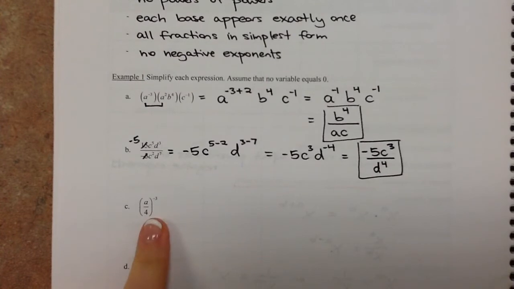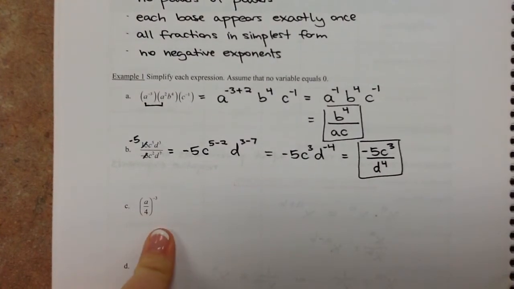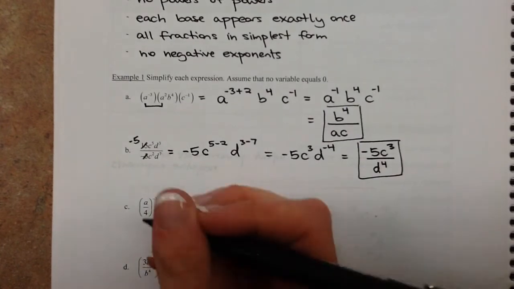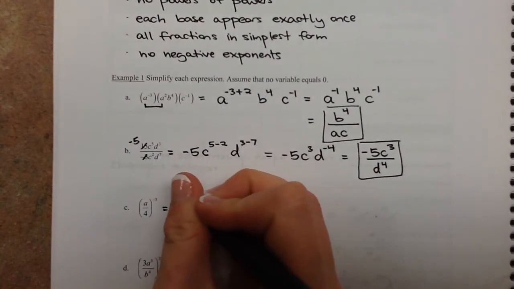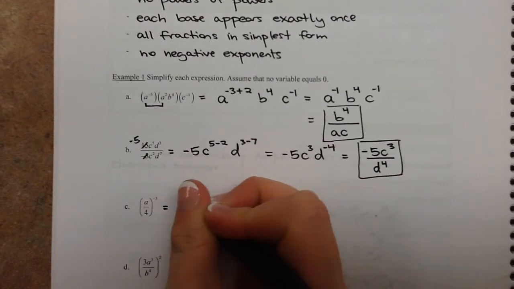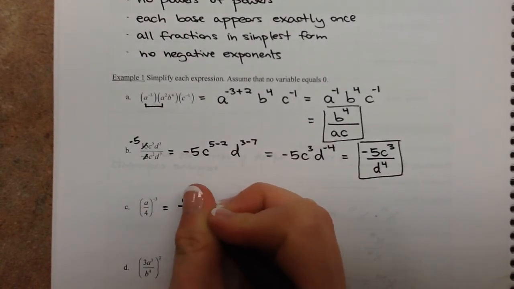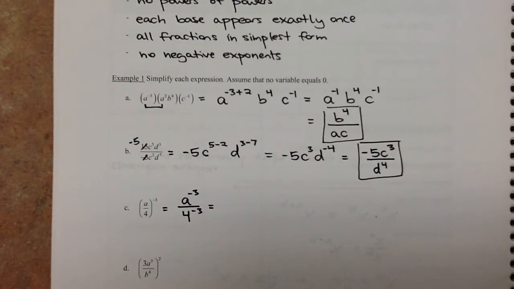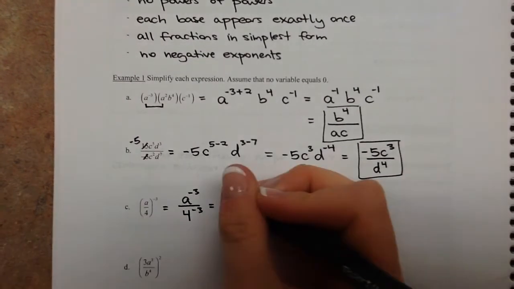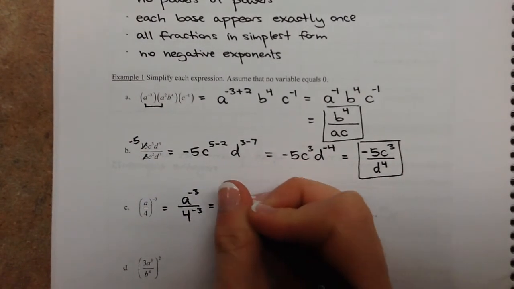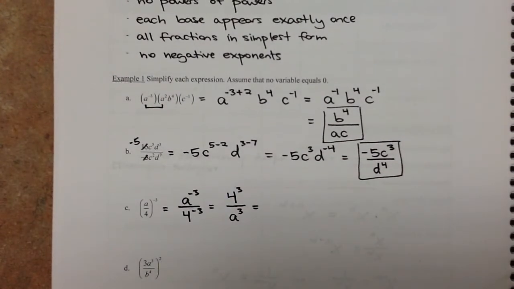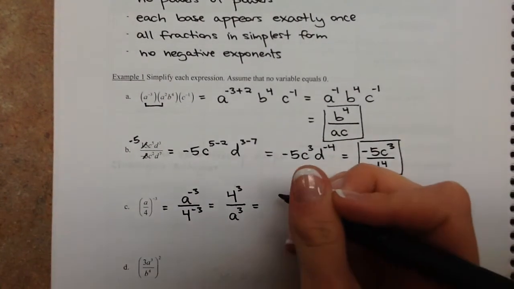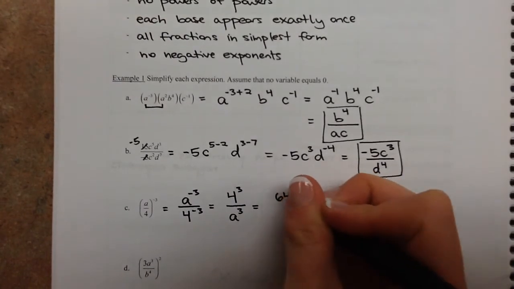All right, let's look at part C. I have this quotient property, where if I've got a quotient raised to a negative exponent, not a negative exponent, any exponent, I can distribute that exponent. So I have A to the -3rd over 4 to the -3rd. And then since they're both negative exponents, I'm actually going to swap them both. So I'll have 4 to the positive third in the numerator and A to the positive third in the denominator. And then 4 to the third, 4 times 4 times 4 is 64.